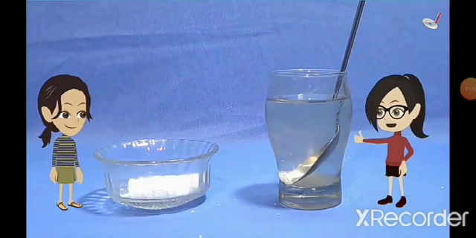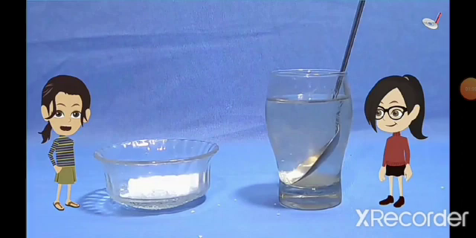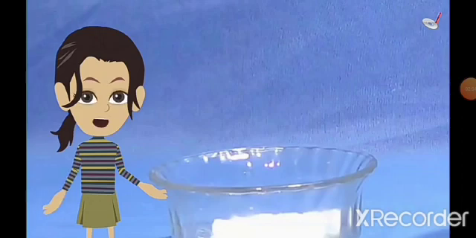Yes, if you want, shall we try this test with some other dissolvable substance? Hey, if we do all the work, what will our friends do then? Friends, try this test with another dissolvable substance and do tell us your experiences in the comment section below.